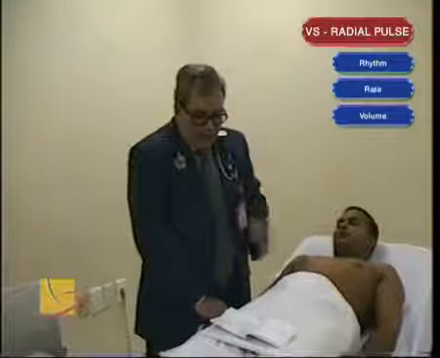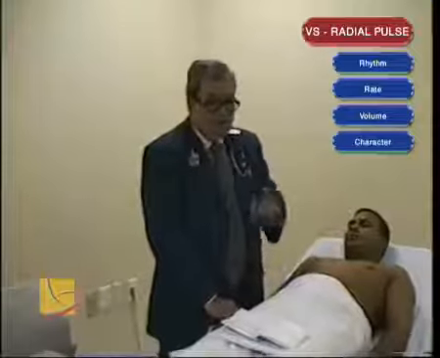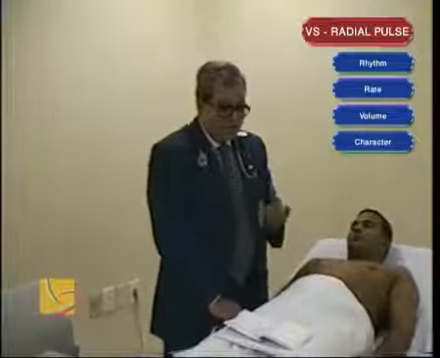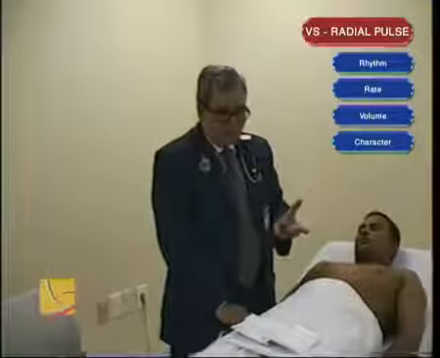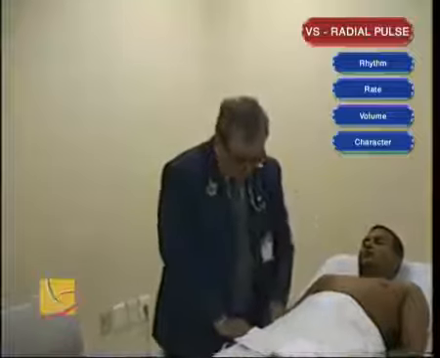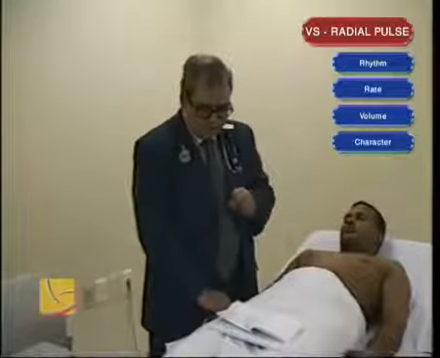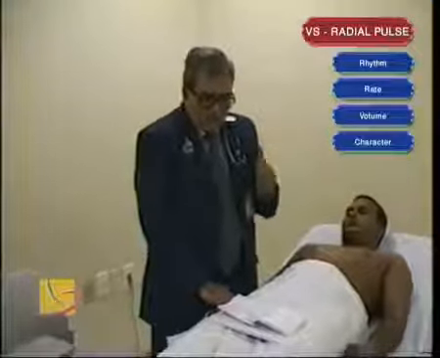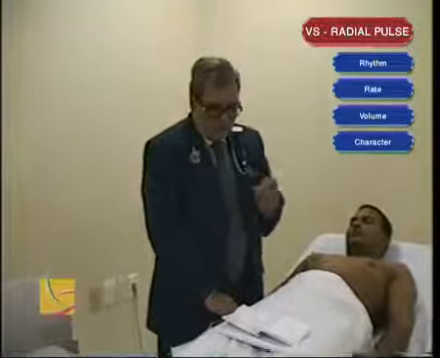After the volume, we have to evaluate the pulse character. And we have different types of pulse character. The first is a normal pulse character, which again we learn by examining normal individuals to know what the normal character of the pulse is. Then there are some abnormal characters like collapsing pulse, which is very important.